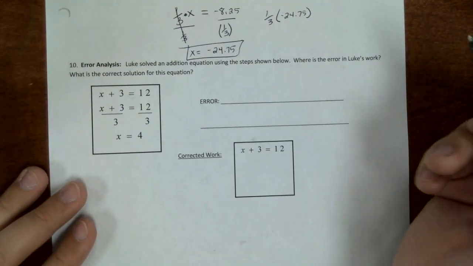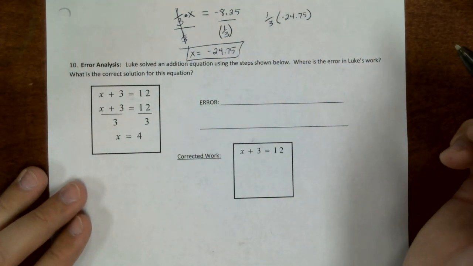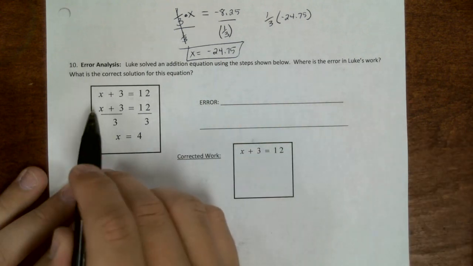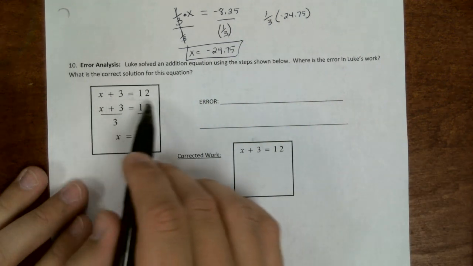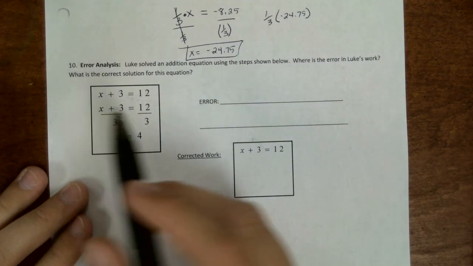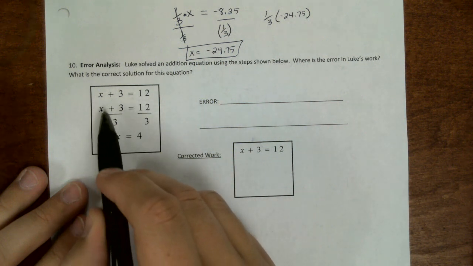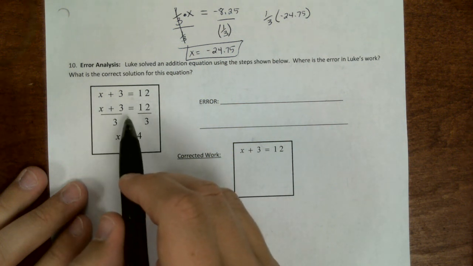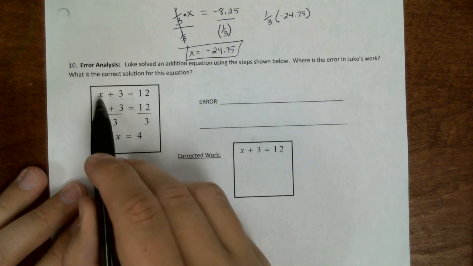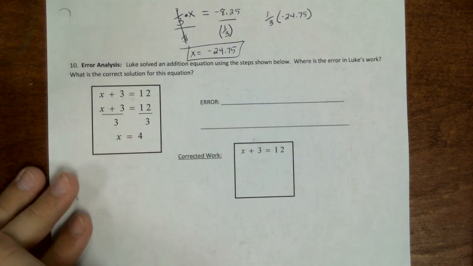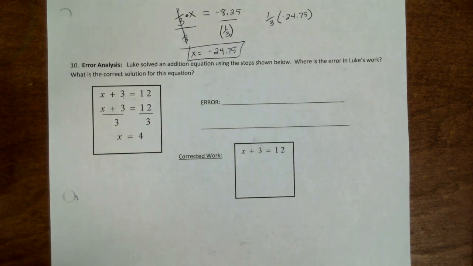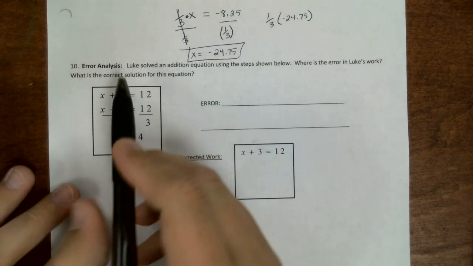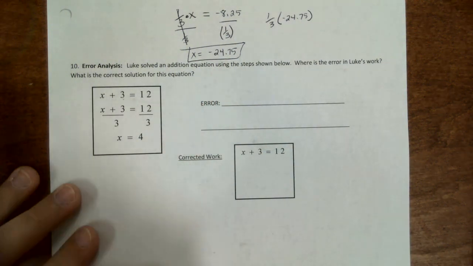We need to identify what he should have done instead, okay? So x plus 3 equals 12. That was the given statement that he had. So from here, the only way that he wouldn't be dividing by 3 would have been if the 3 was being multiplied to the x, because that division would have undone multiplication. But instead, 3 is being added to the x.